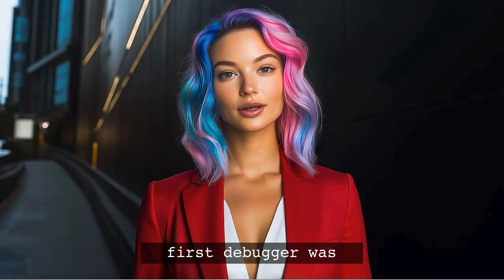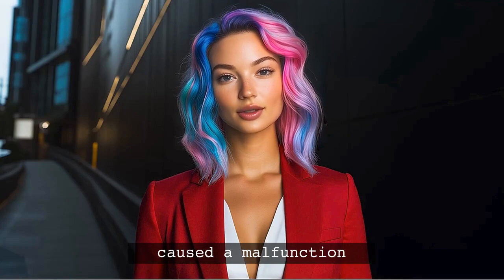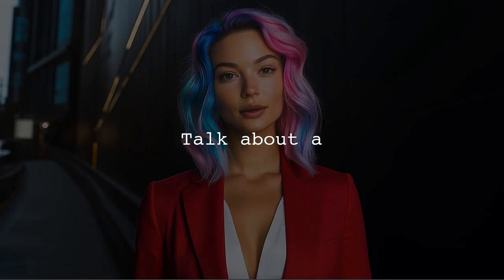Fun fact, did you know that the first debugger was created in 1947? It was a literal moth that caused a malfunction in a computer. Talk about a bug in the system.